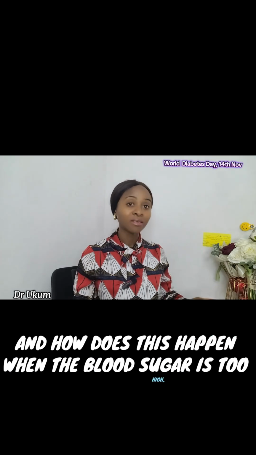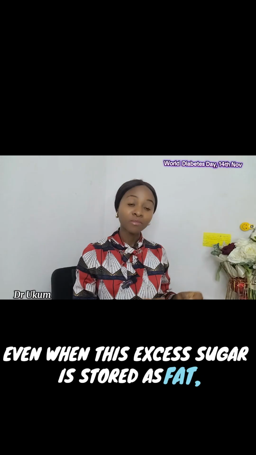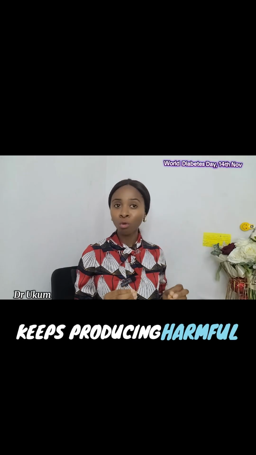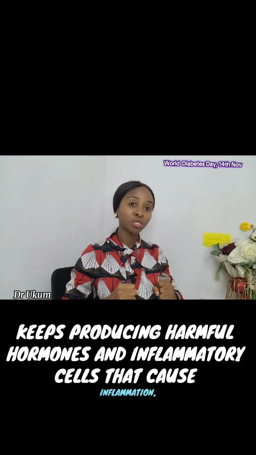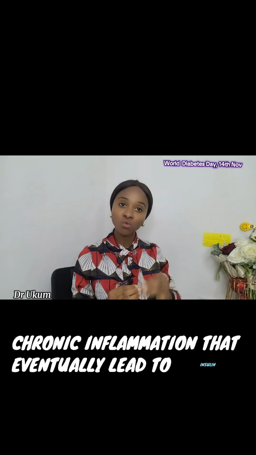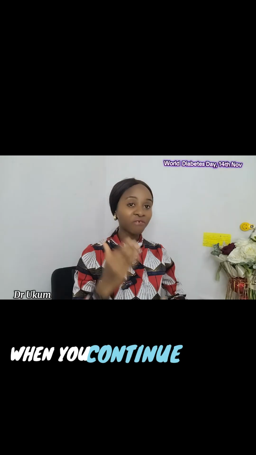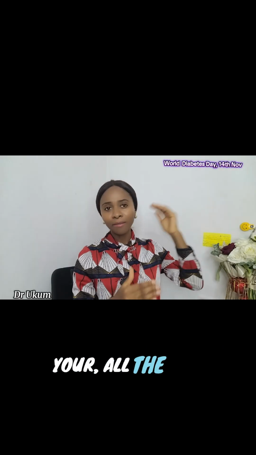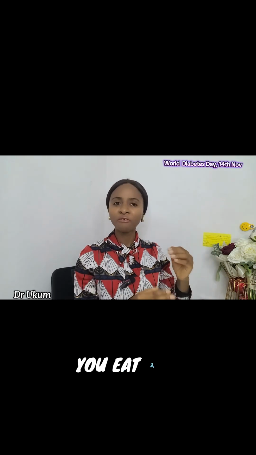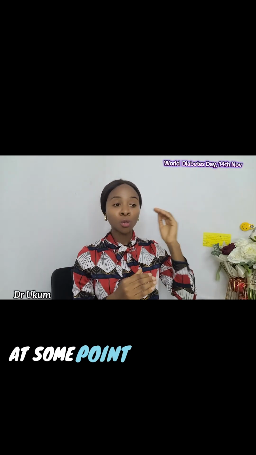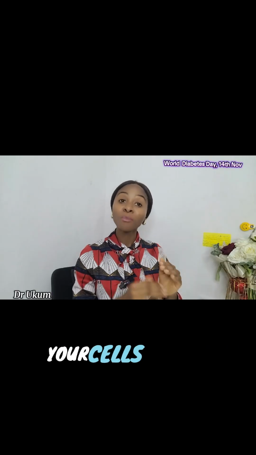When the blood sugar is too high, it causes chronic inflammation. Even when this excess sugar is stored as fat, this fat, especially visceral fat, the one stored around your liver, the one stored around your intestines, keeps producing harmful hormones and inflammatory cells that cause chronic inflammation, that eventually lead to insulin resistance, which now puts you in a pre-diabetic state. When you continue feeding poorly like that, all the time your blood glucose is high, you eat 3, 4, 5 times a day, carbohydrate dense meals, at some point your cells become insensitive to insulin.